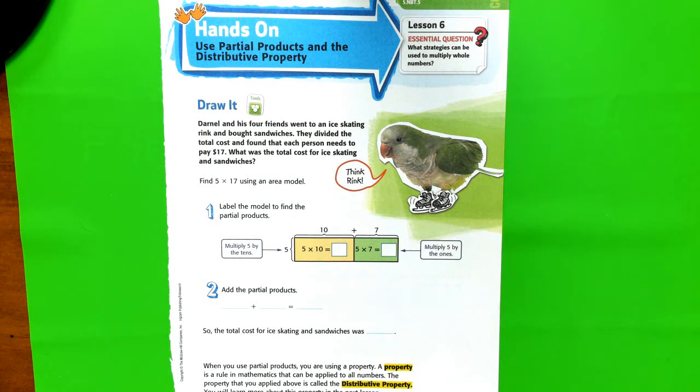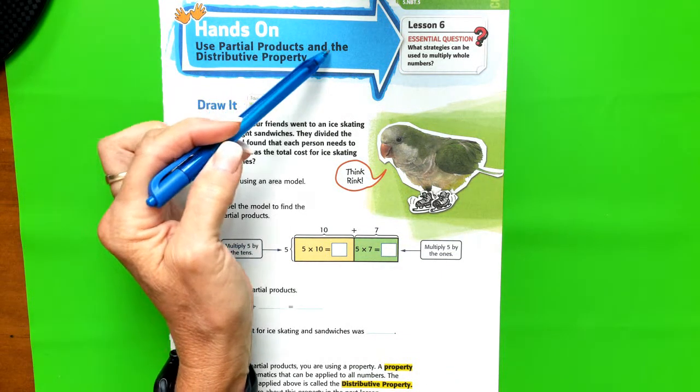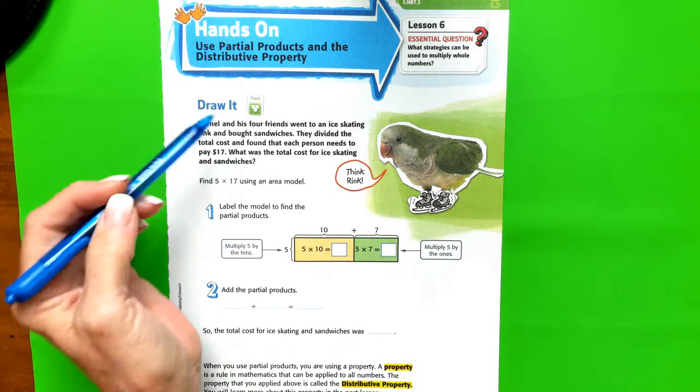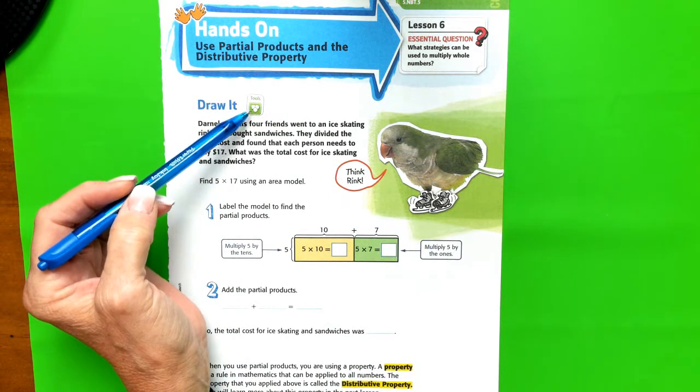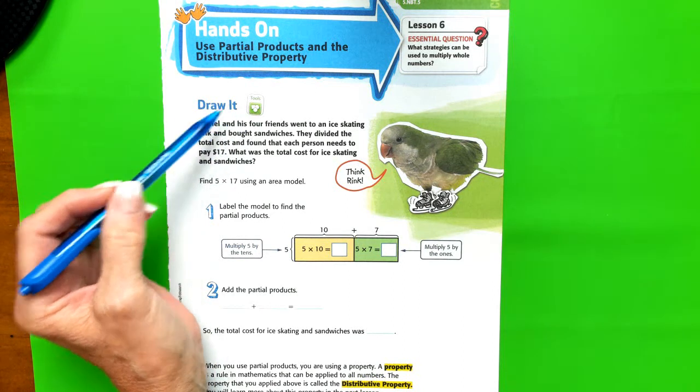Chapter 2, Lesson 6, a hands-on lesson where we're going to use partial products and the distributive property. So they've given you this icon. You can go into Tools, okay, so that you can draw there.